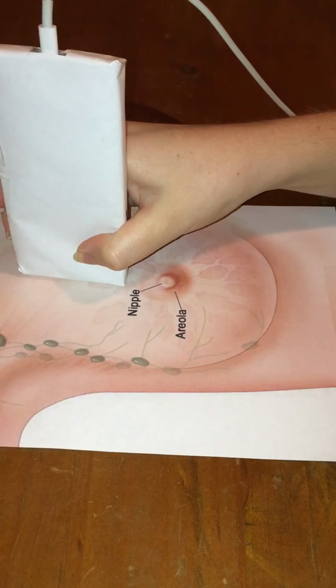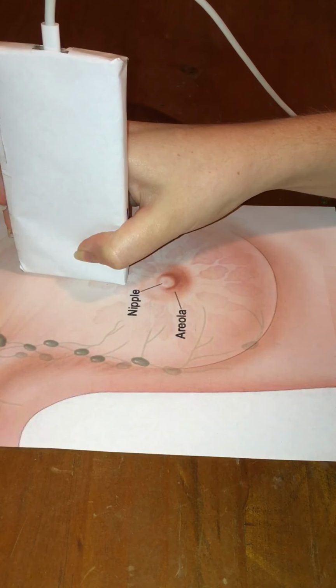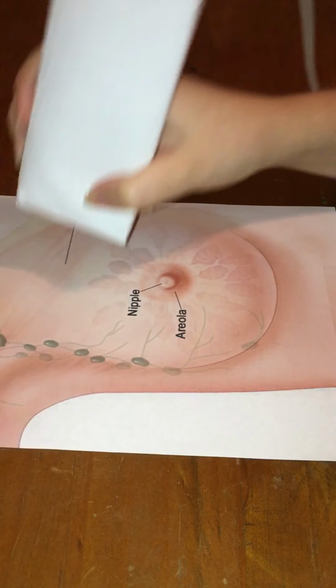In a clinical setting, I would perform two surveys of the inner and outer breast, as one would be for contour and the other would be for content.